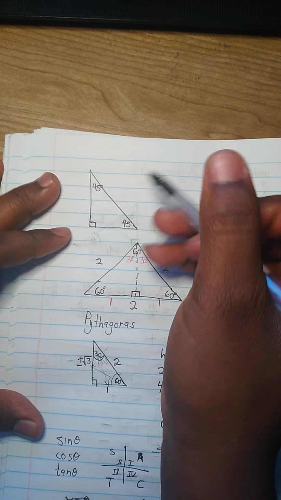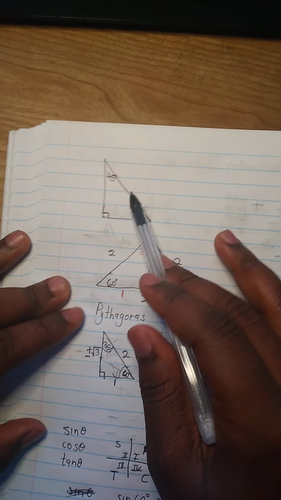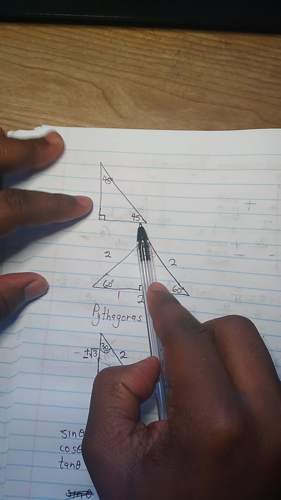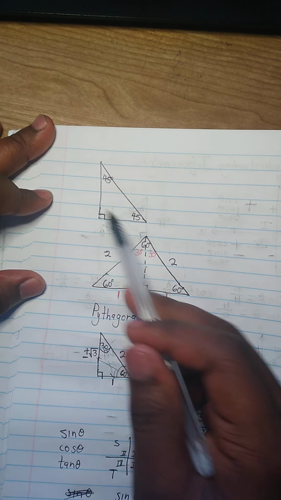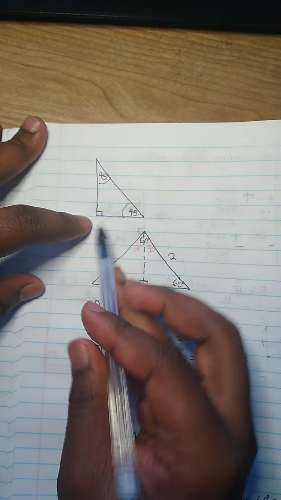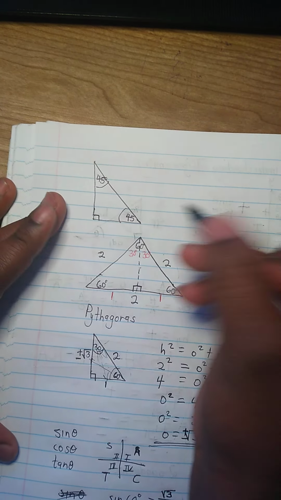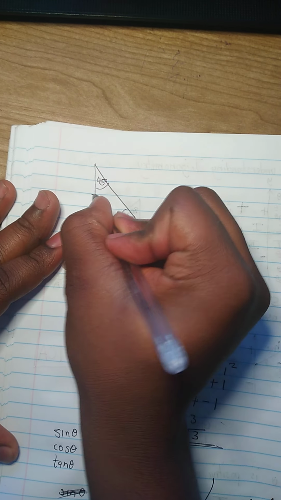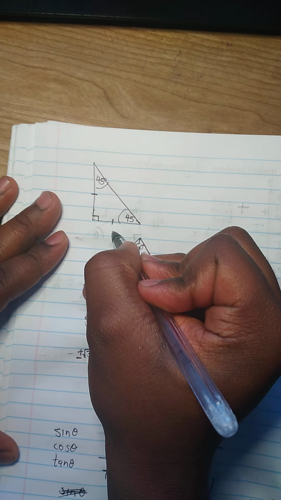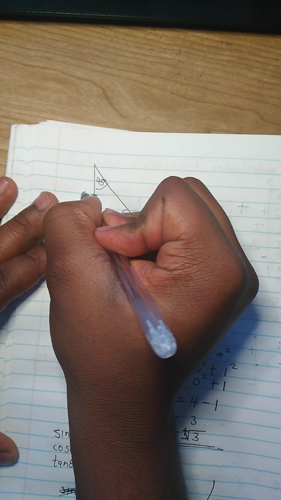So as you can see, we basically have an isosceles triangle with these angles equal to each other. The isosceles triangle is somewhat sideways. So this side is equal to this side, it's 1, and then also here it's 1.